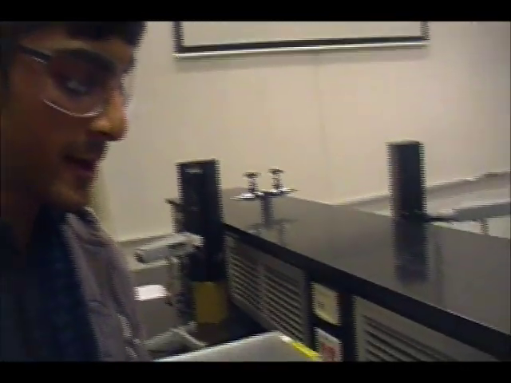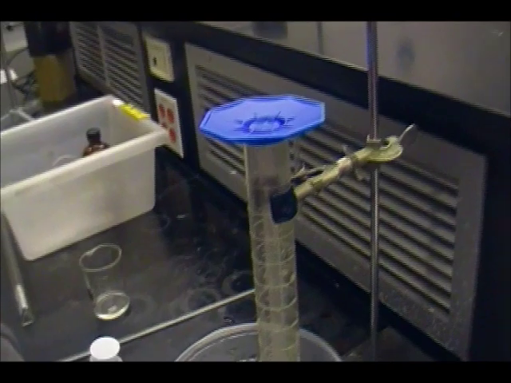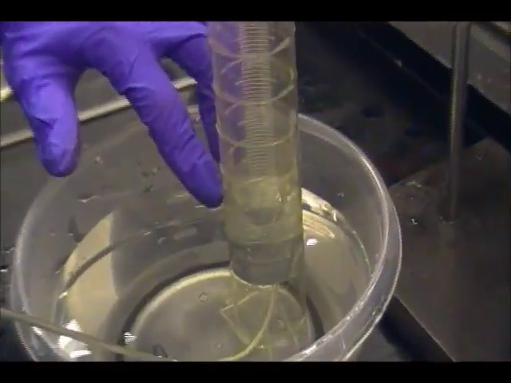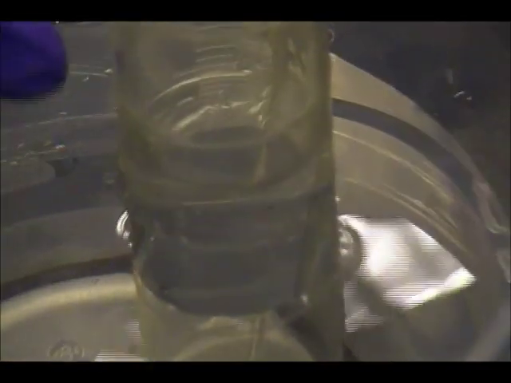To illustrate the significance of the syringe staying in place of the test tube, I'm going to remove it, and we're going to observe the change in the water level of the graduated cylinder as we open the closed system. As you can see, the water level is slowly going down.